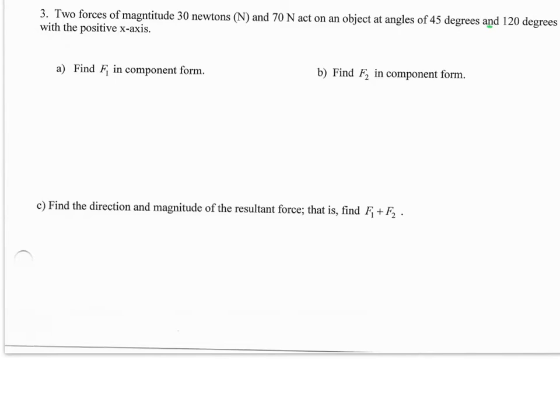Okay, now the next example is kind of the same idea where you're breaking a slanted force into its vertical and horizontal components, only this time I'm going to give you 2 different forces, and then in part C of this question, I'm going to ask you to add them together. Okay, so let's just take a look at this one. 2 forces of magnitude 30 and 70. Okay, so the forces, again, are going to be the hypotenuses. And on an object at angles of 45 and 120 degrees with a positive x-axis. So there's nothing about that that needs to worry you. You're just going to draw your angles.